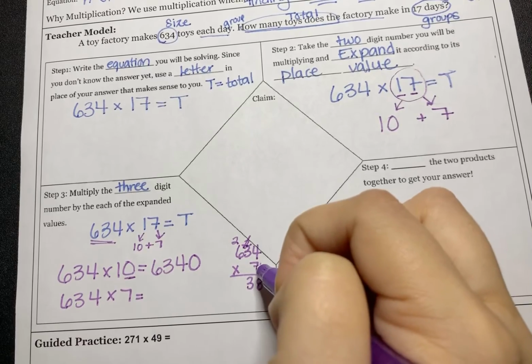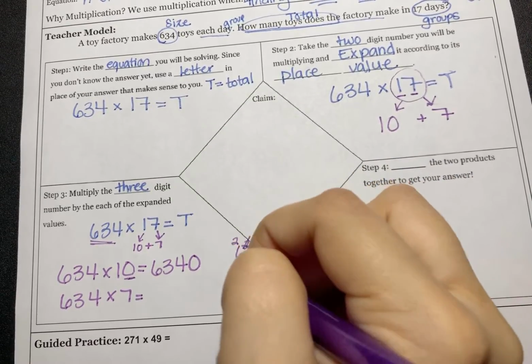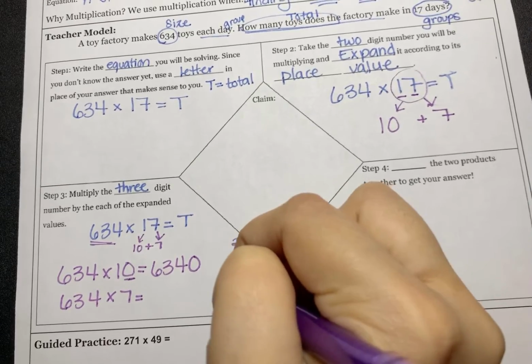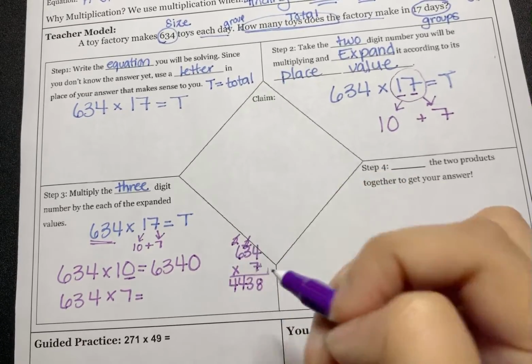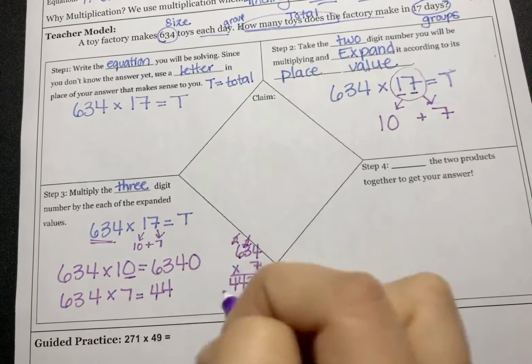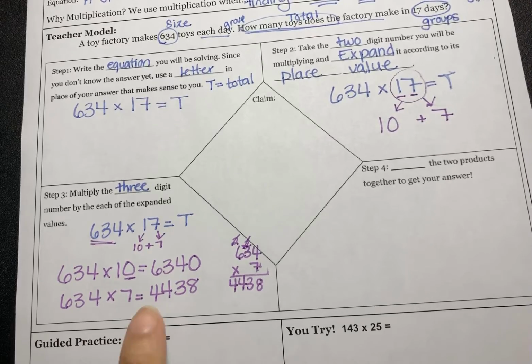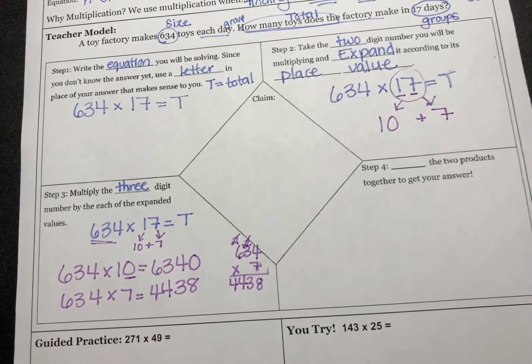Once you use it, you lose it. Okay? So now I'm going to say 7 times 6. I know that that is 42 plus 2 gives me 44. Once I've used it, I lose it. So I know that I have 4,438.